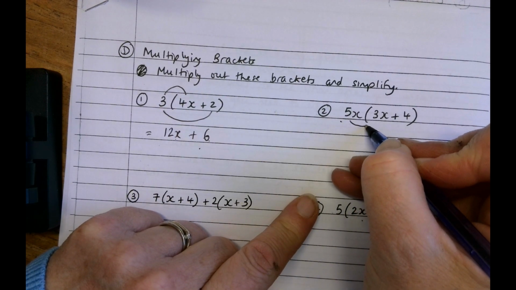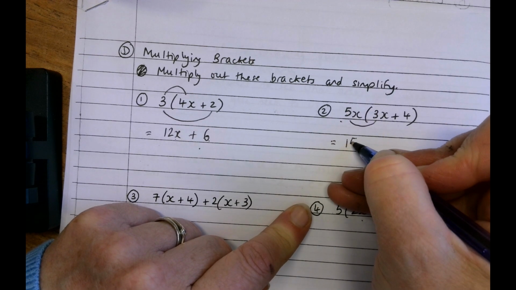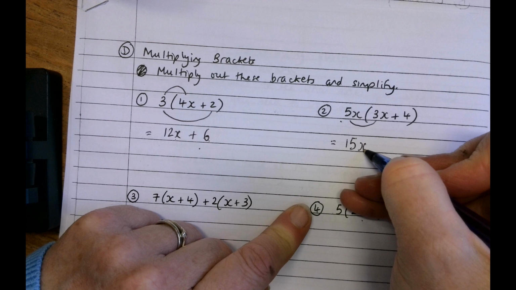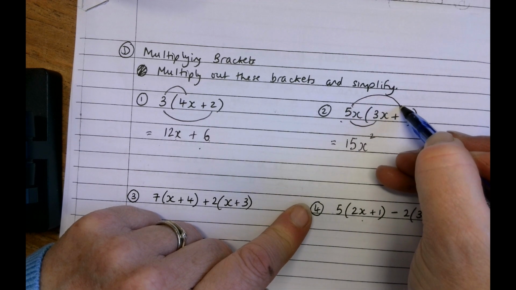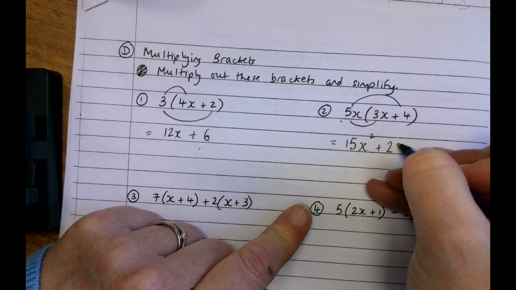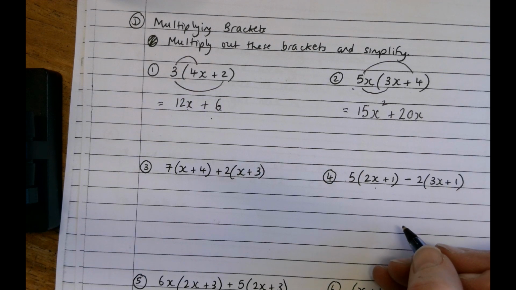5x multiplied by 3x, this is harder. 5 by 3 is 15, and x by x is x squared. So that's 15x squared, and 5x times 4 is 20x. So 15x squared plus 20x.